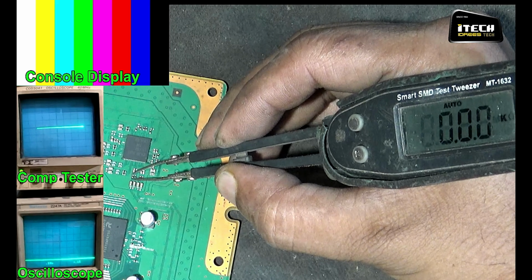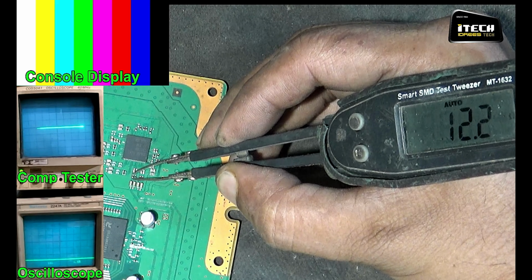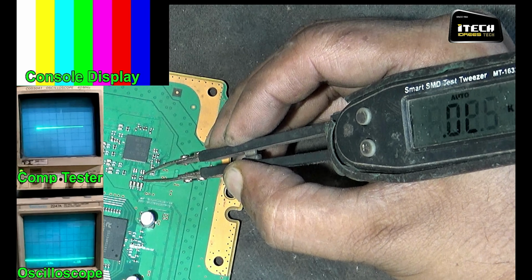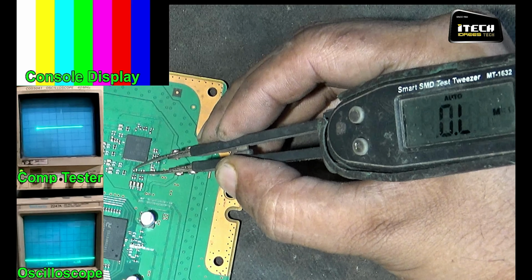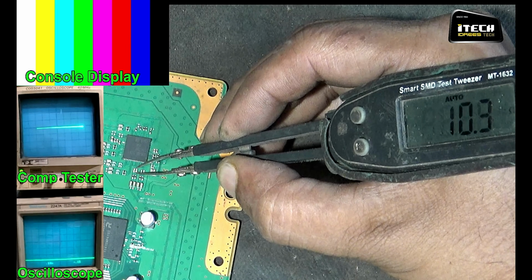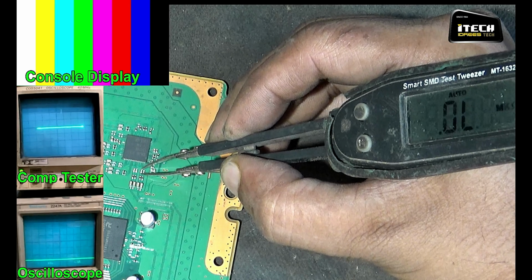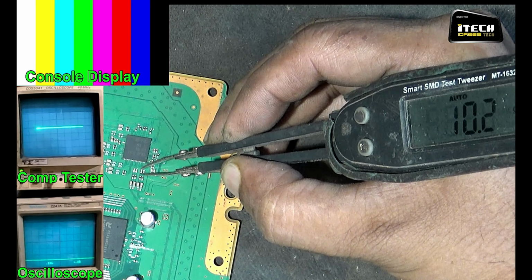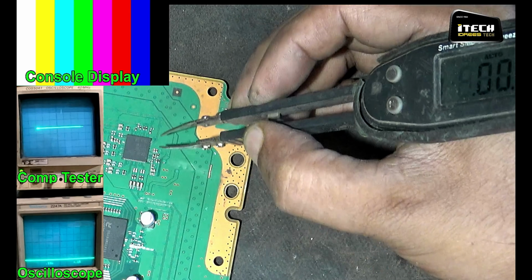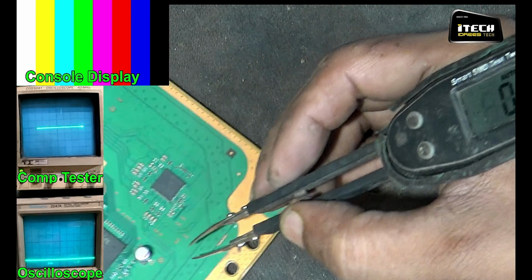I am now using my SMD tester to examine the surrounding components including coupling resistors, feedback resistors, biasing components and filtering networks. Several resistors in this area measure approximately 10 ohms, 12 ohms, 17 ohms and 33 ohms. These values look perfectly normal. Everything appears healthy so far.